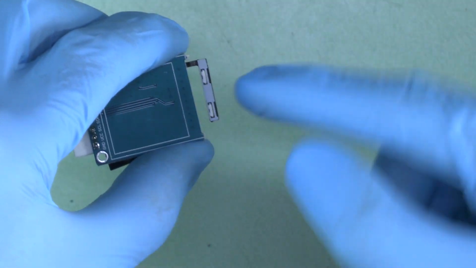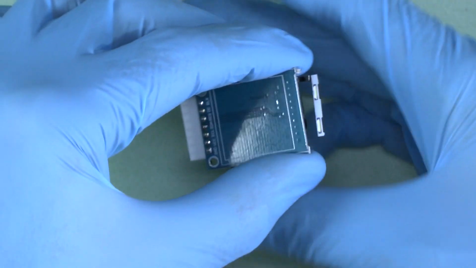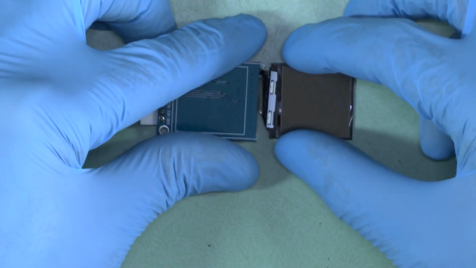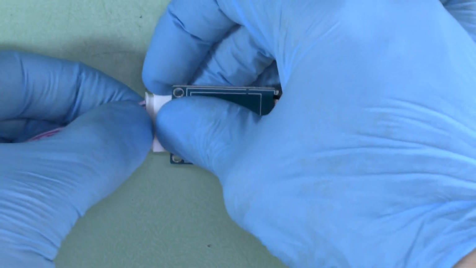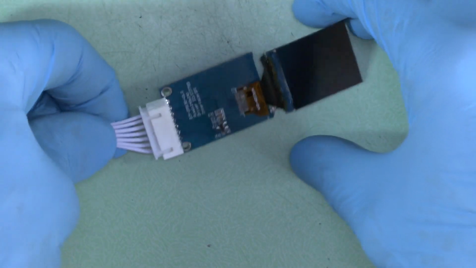The LED panel has its own little separate ribbon cable for power. Test the TFT panel again at this stage.